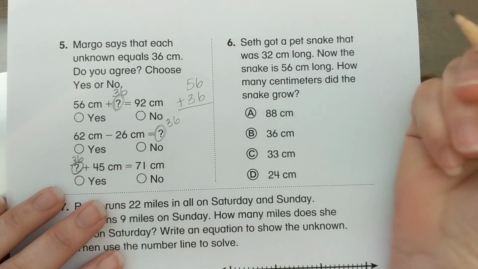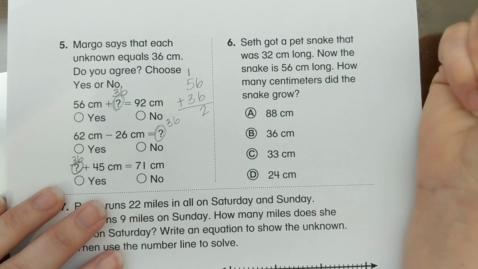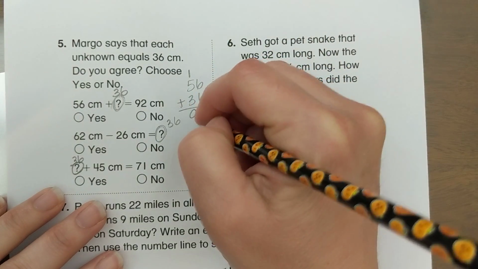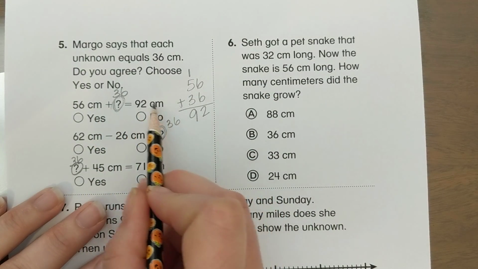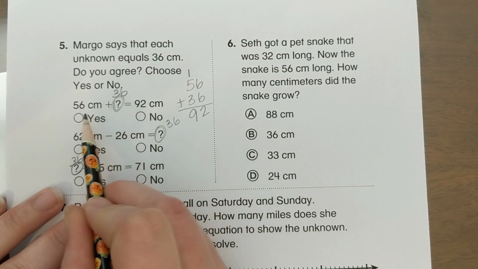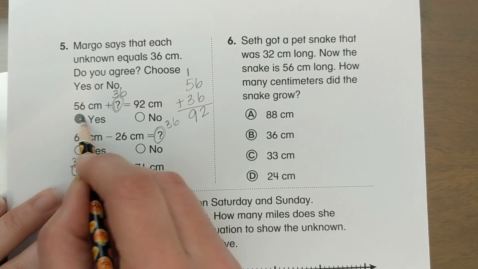Okay, 6 plus 6 is 12. Let's regroup. And in the tens place, I have 9 tens. Did it match? Did this equation equal? Yes, it did. So we're going to say yes, the unknown was 36.